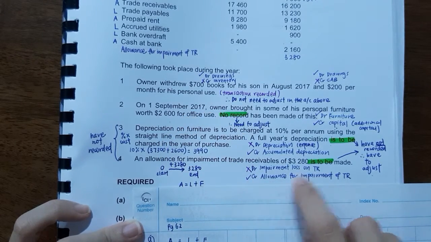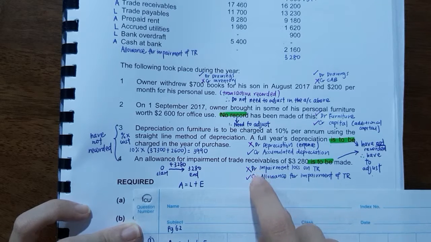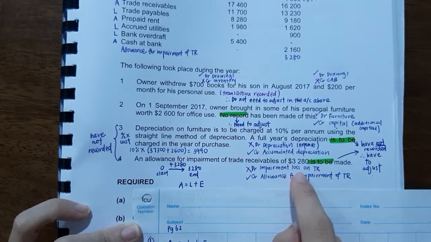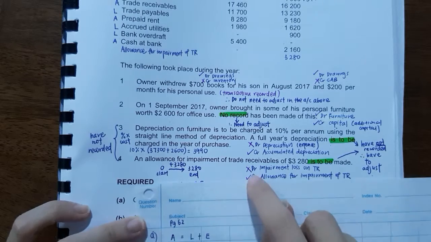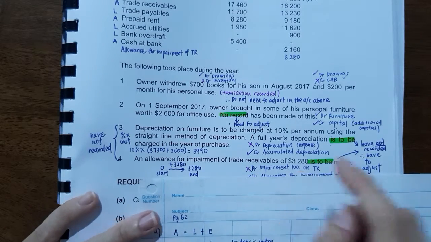And I need to create account, debit impairment loss, credit allowance for impairment. Like what I said just now, impairment loss is an expense.